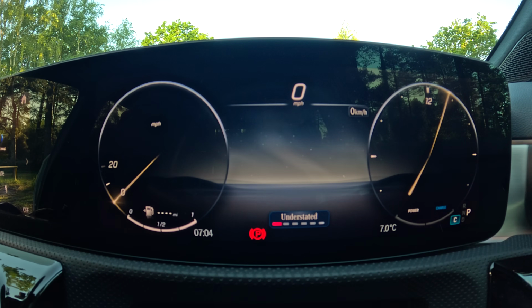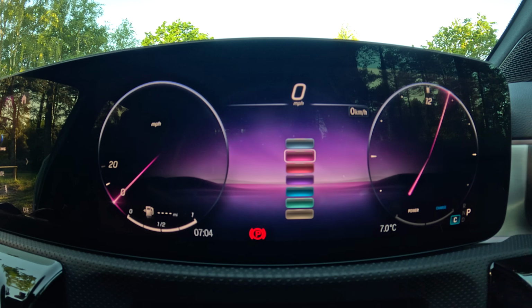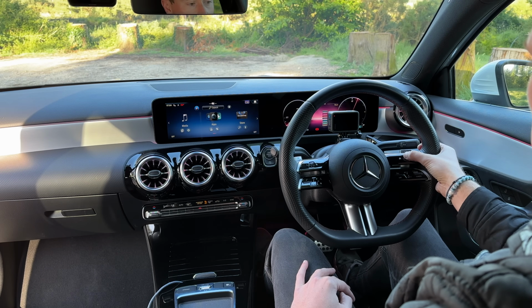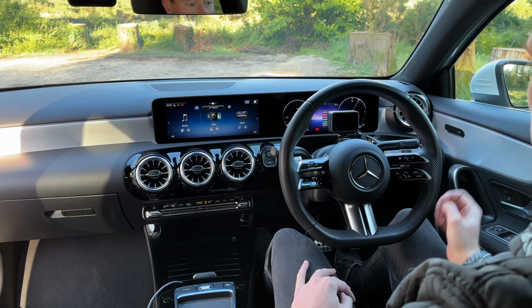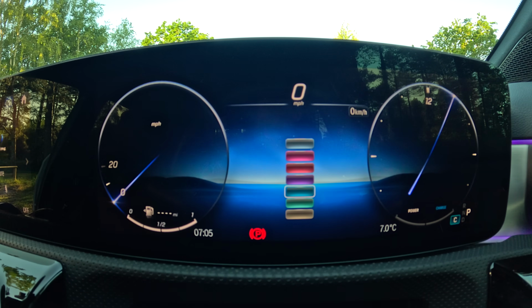Now, one hidden thing on this is if you press the OK button, you can literally swipe up and down here and control the different colours of the screen. So yeah, you can go for a purple vibe among many others. So yeah, I don't think many people know about that one.